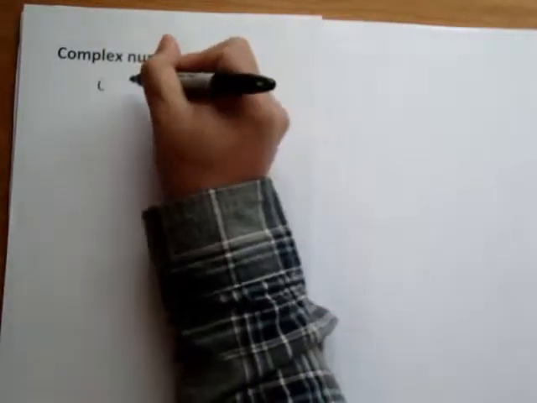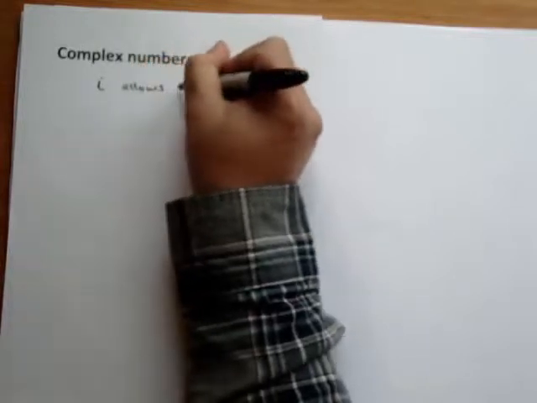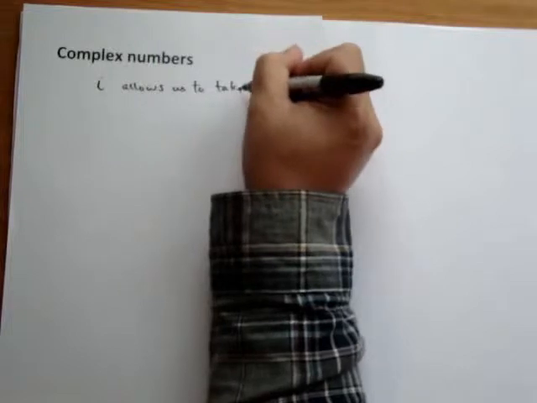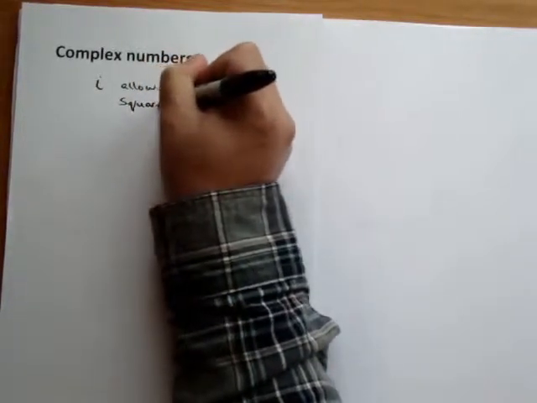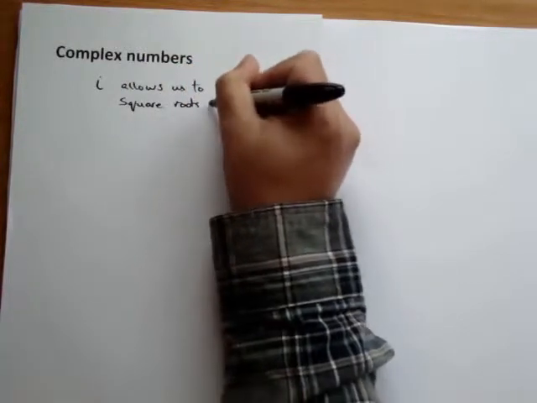i allows us to take square roots of negative numbers.